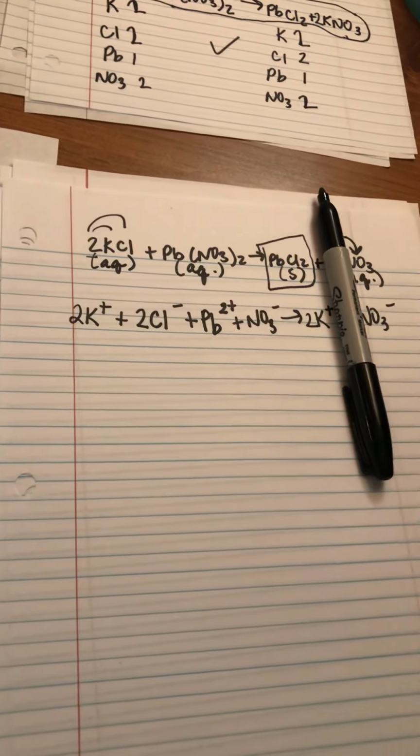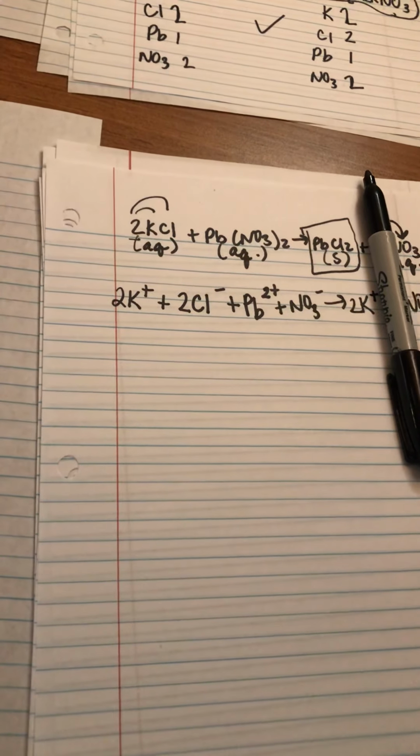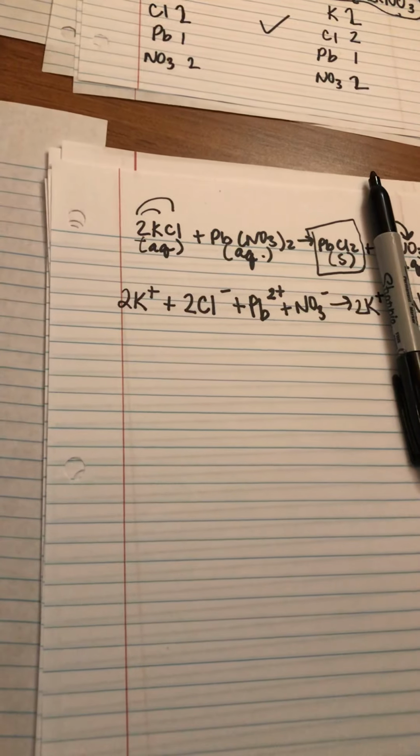Should be able to tell from an example. Yeah, you keep the solid in the equation, you just don't write it broken up.